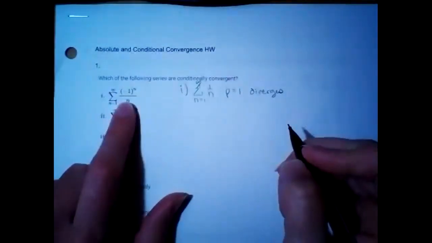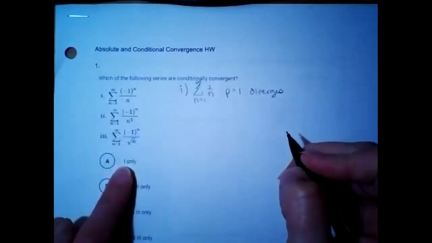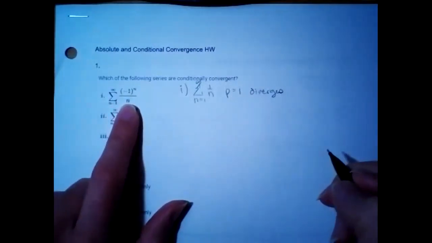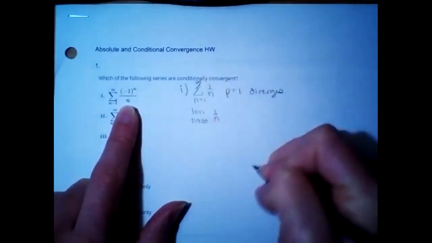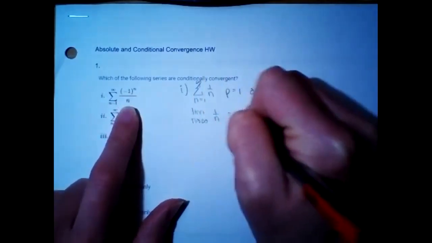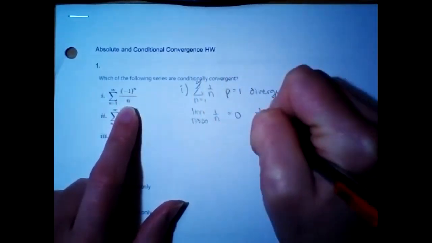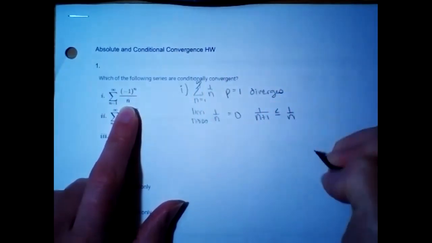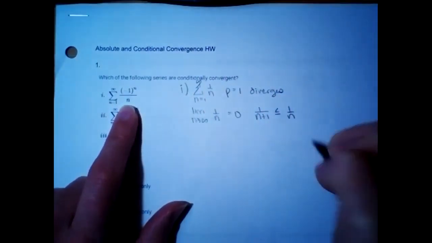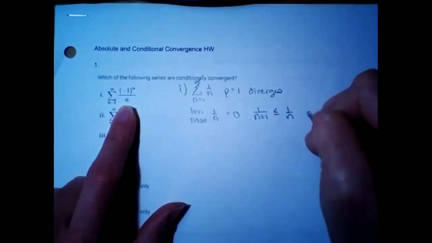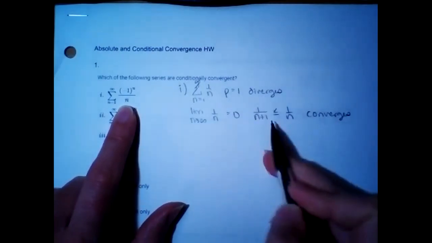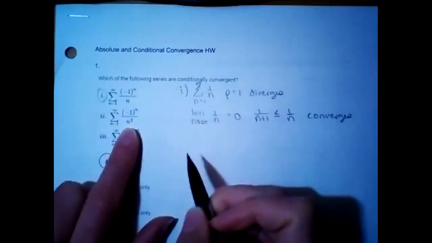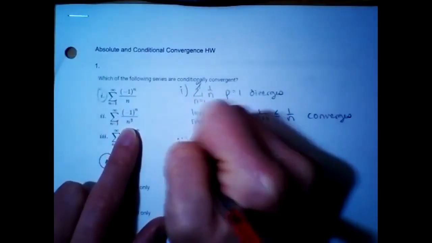Now we need to check the series itself. It is alternating, which actually I think they all were. These are all alternating. So your alternating series test: the limit as n goes to infinity of 1 over n has to equal 0, which this does. And then the terms have to be decreasing. So the n plus 1 term has to be smaller than the nth term, which is true. And so this converges. So since the absolute value diverges, but the series itself converges, that is conditionally convergent, so we want that one.